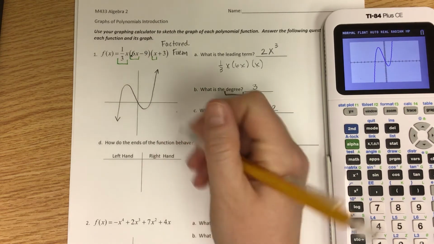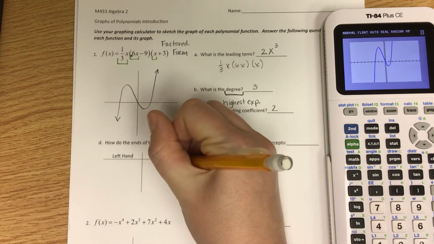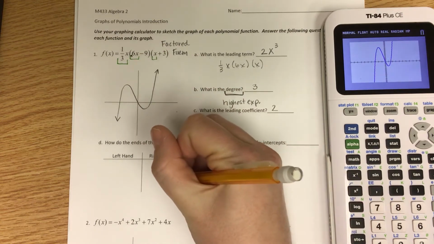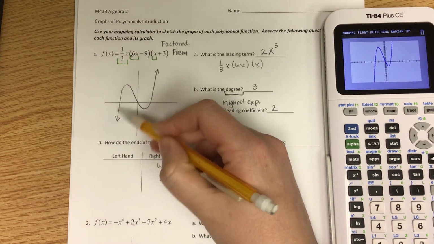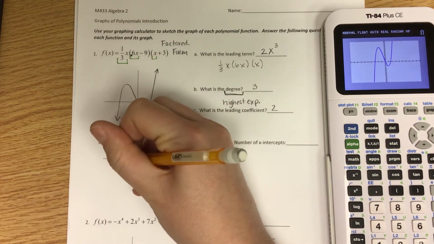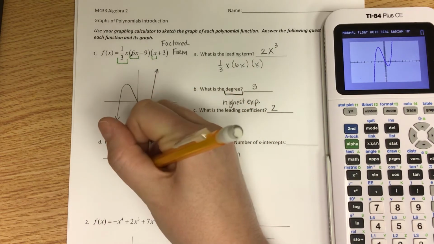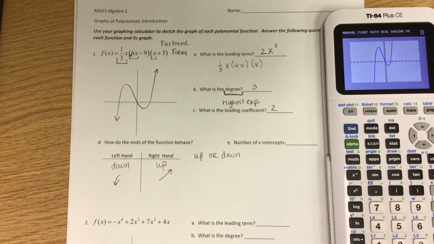So my right hand behavior is up, and I would like you to draw an arrow going to the right and up. My left arrow here is going down, so draw an arrow going down and to the left.